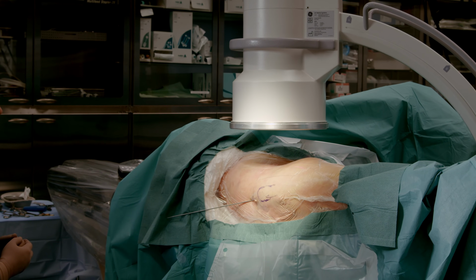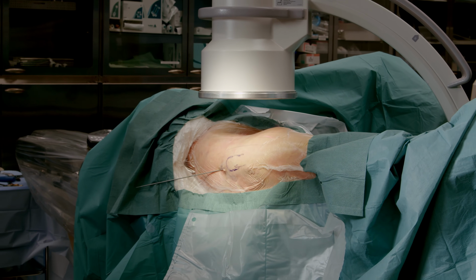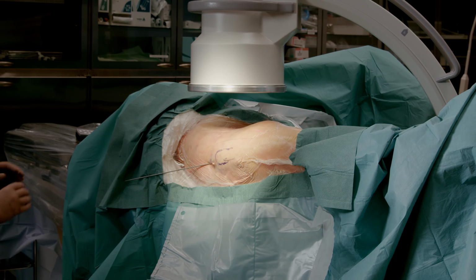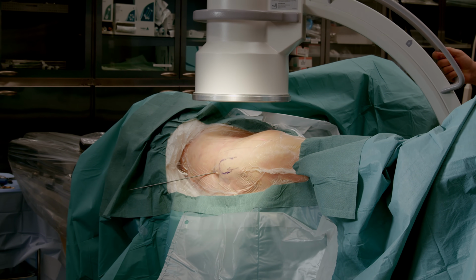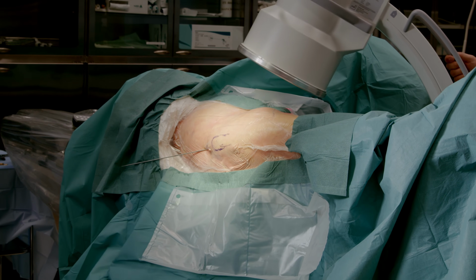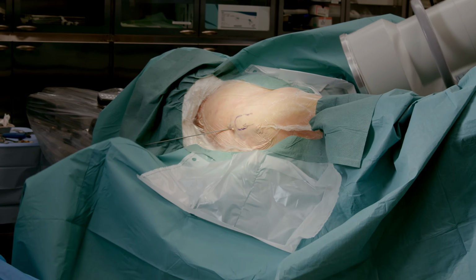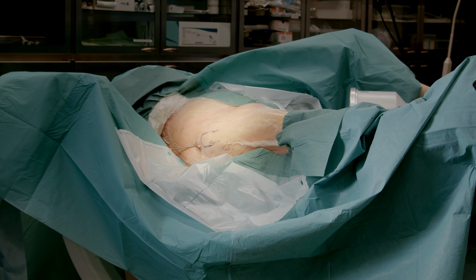We then advance the guide wire a little inwards. Now, after confirming the guide wire location in the AP view, we will take a lateral projection to make sure the wire is also in the right direction in relation to the femur in the lateral view. Remember to aim at the line between the anterior and the middle thirds. Now let's turn the C-arm around and take a lateral image.